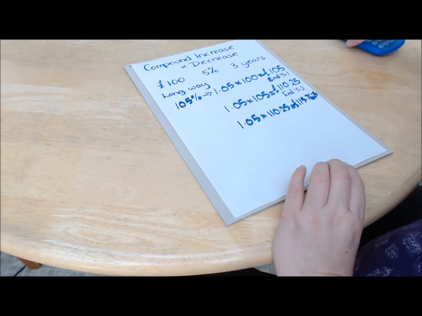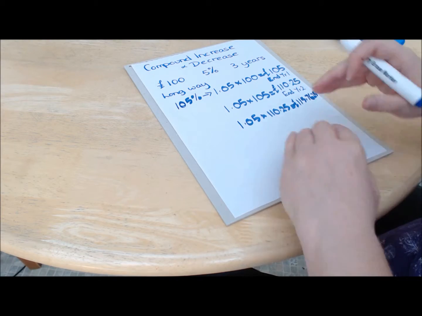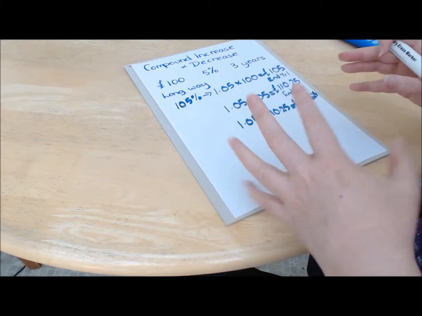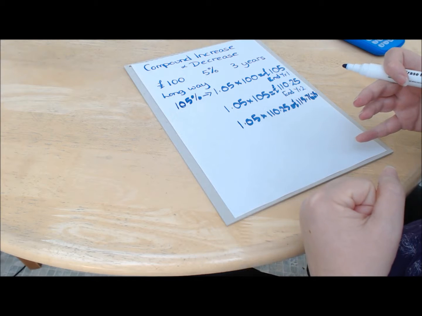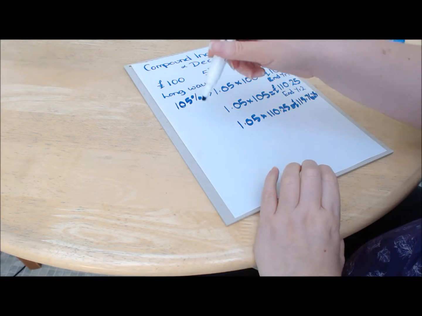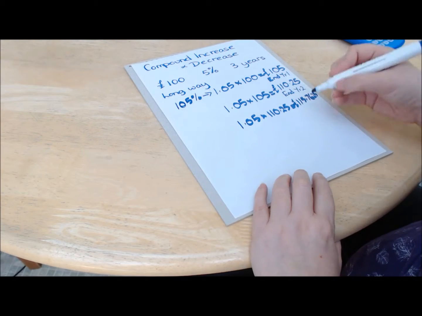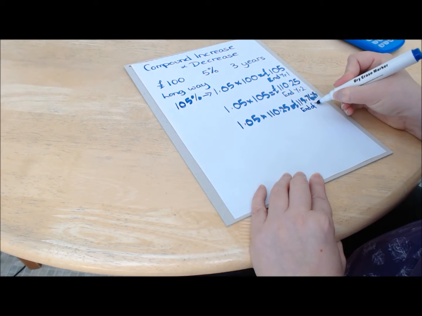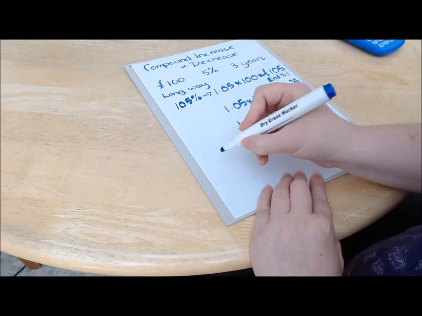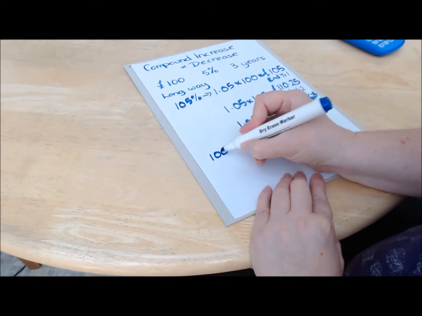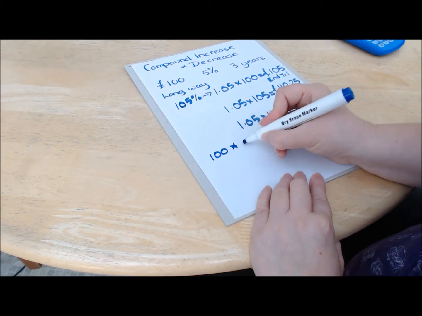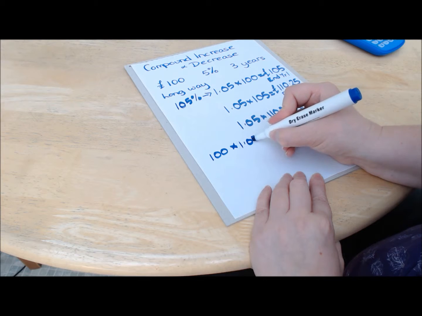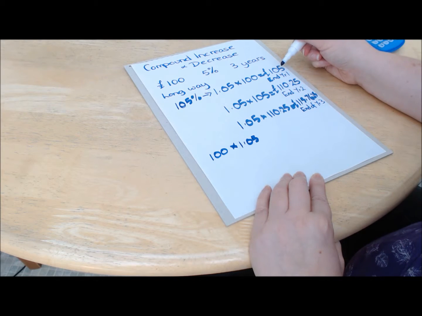Okay. So now let's look at how we can take this long way and turn it into a much shorter, more efficient way. So if we look and follow through this process, what do we do? So, sorry, that's the end of year 3. Let's just write that in first of all. So we started with 100. We multiplied it by 1.05, and that turned into this.